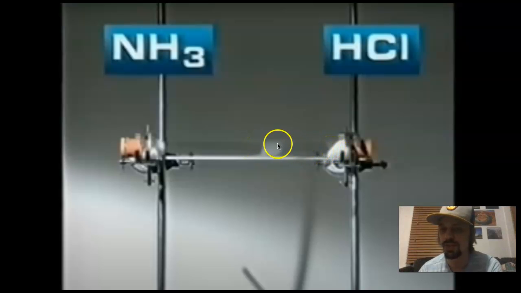HCl has only moved this distance because it's heavier, therefore it's moving slower. So both gases are spreading out and eventually meeting each other and forming this ring. But NH3 is able to move farther because it's a smaller, lighter particle, molecule.